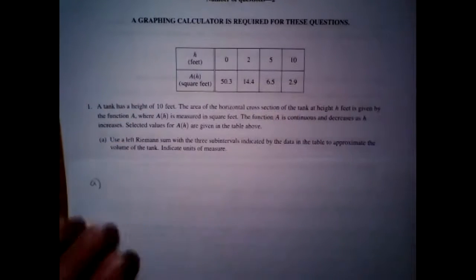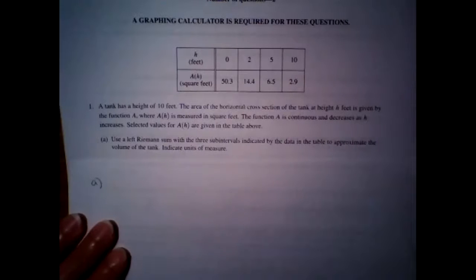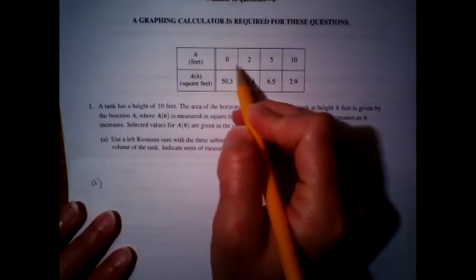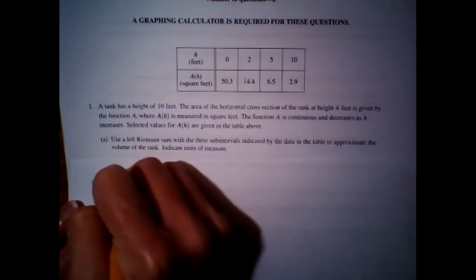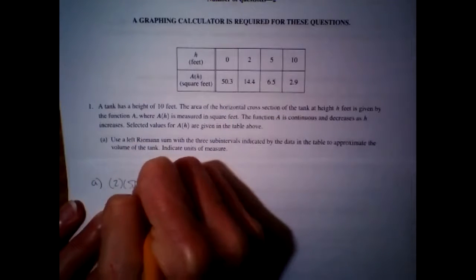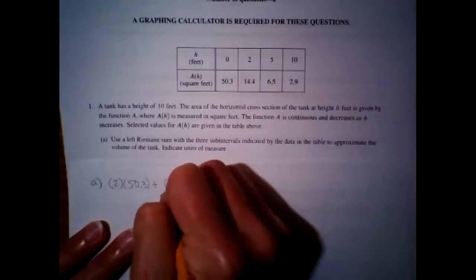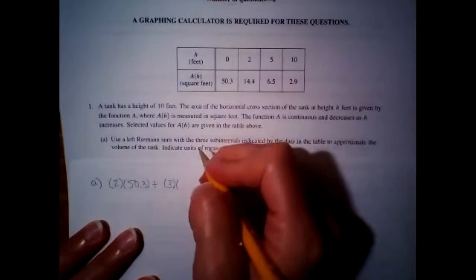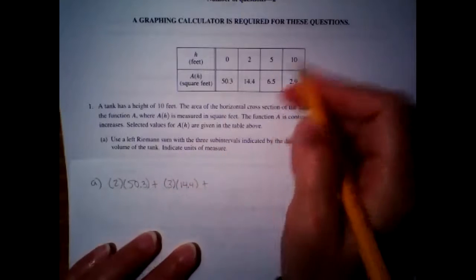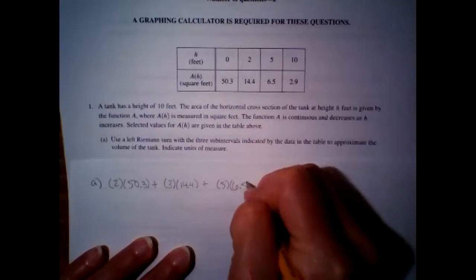So letter A, use a left Riemann sum with 3 subintervals to approximate the volume of the tank. Indicate units of measure. All right, left Riemann sum, easy enough, you just write it out. First subinterval from 0 to 2, that's 2. The number on the left is 50.3. Next subinterval from 2 to 5, that's a distance of 3. The number on the left is 14.4. And then the last one from 5 to 10, that's a distance of 5, and the number on the left is 6.5.